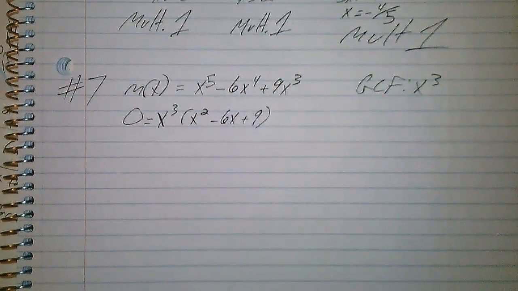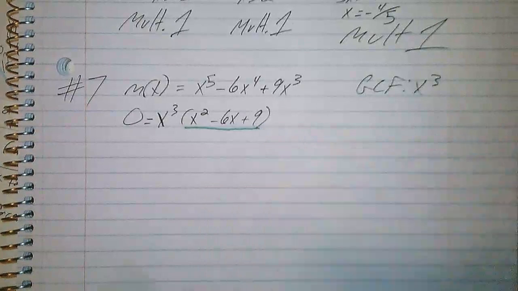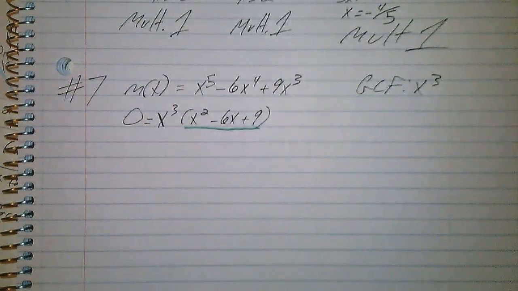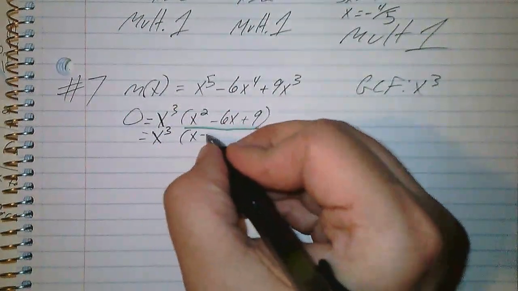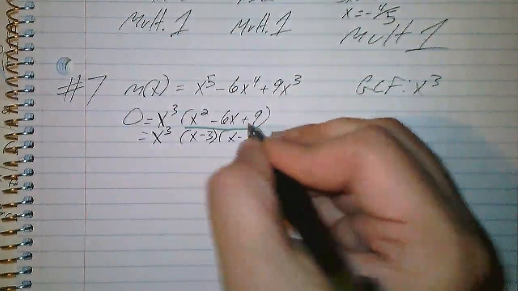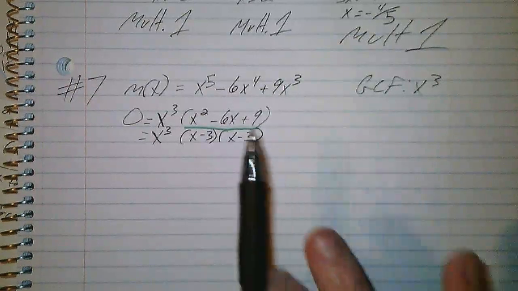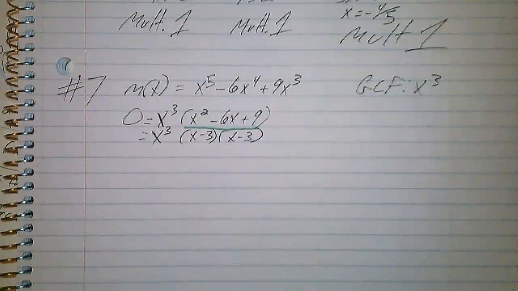Hopefully, this jumps out at you as a perfect trinomial, like a binomial squared would make that. And that binomial is x minus 3 times x minus 3. You could factor this, set it equal to 0, use the factor tree, but x squared minus 6x plus 9 is x minus 3 times x minus 3.